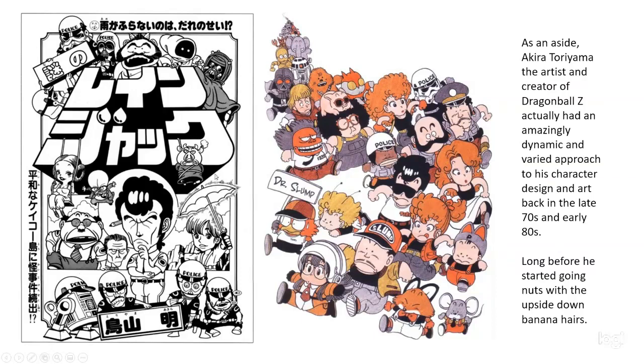But just look at how dynamic the characters are. Look at this character with the super round head and the round body. You don't really see that in his later work. And just this whole amazing barrage of characters with different body shapes running around for his early comic called Dr. Slump. So yeah, I guess when you're super popular, you have to industrialize yourself to create the same product over and over again.